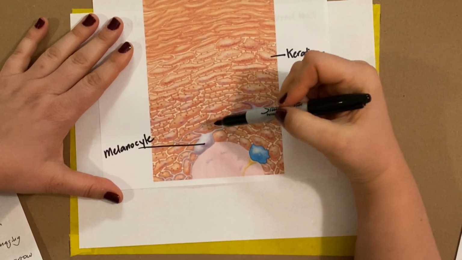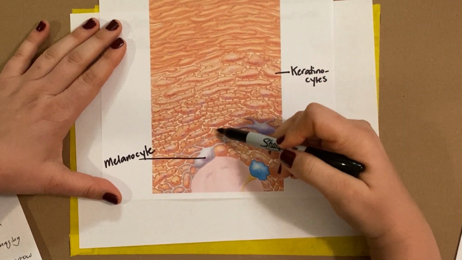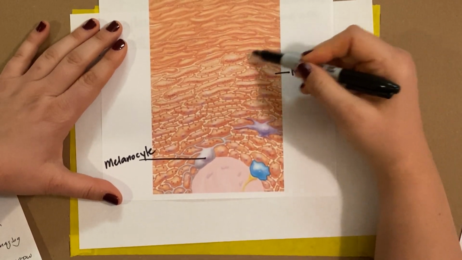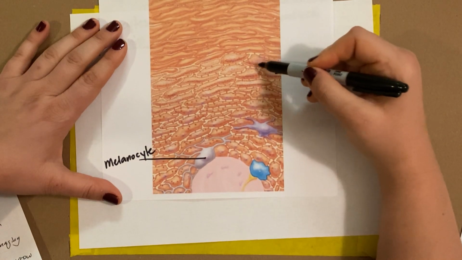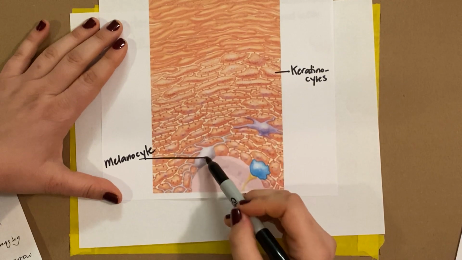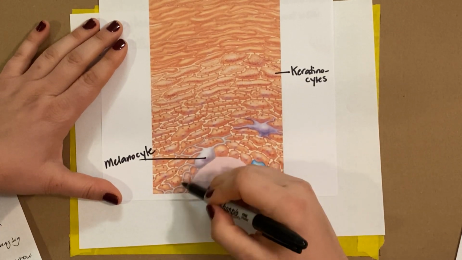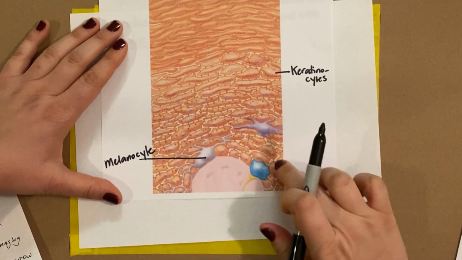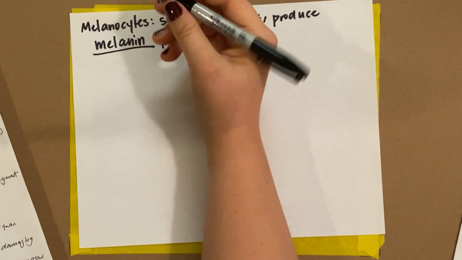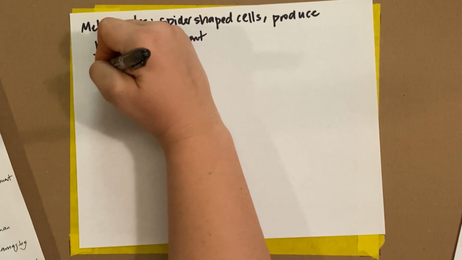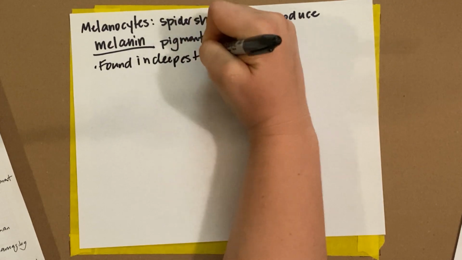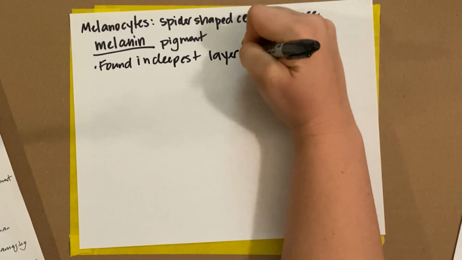Okay, and you're going to start seeing the melanin granules. There are little tiny brown spots, and I'll post these pictures. You can see that these keratinocytes have lots of brown spots, and those brown spots are the actual melanin granules. But this is a melanocyte. Melanocytes are going to sit in the very deepest layer of the skin, found in the deepest layer of the epidermis.